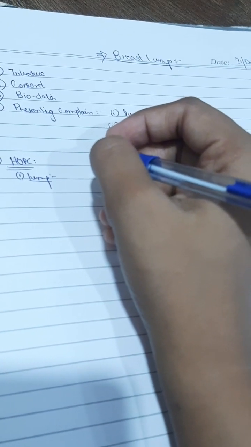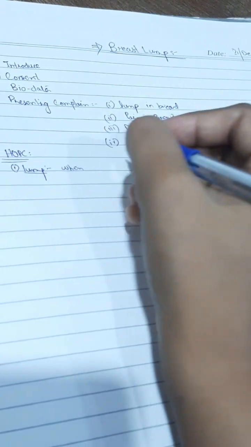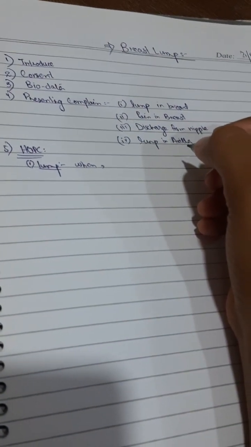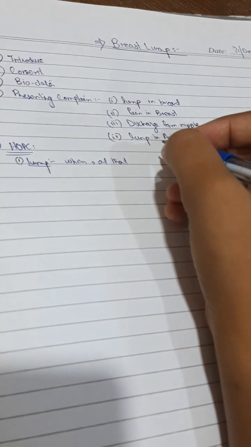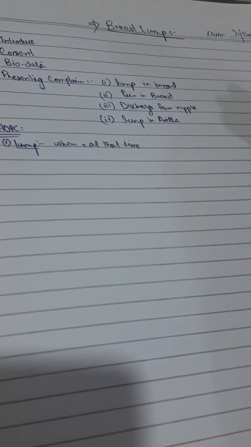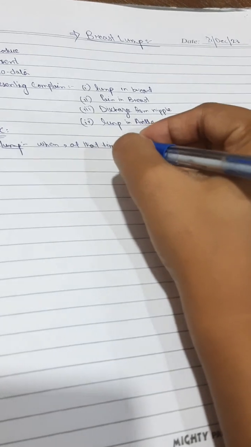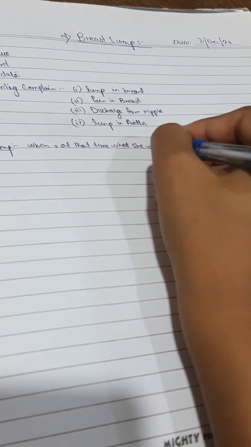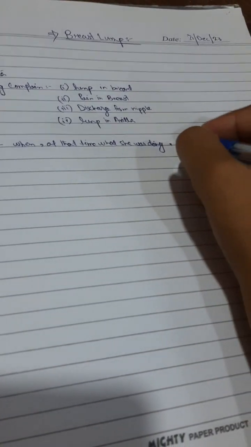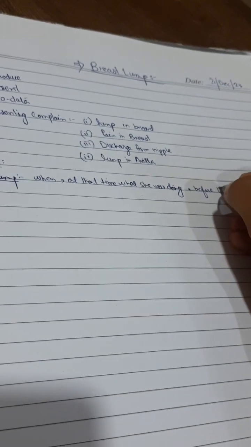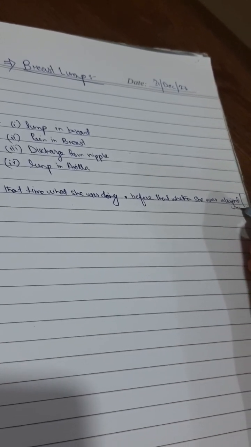Specifically ask when she noticed the lump, and at that time what she was doing, like whether she was taking a bath or changing clothes when she noticed it. Then ask whether before that she was all right or not.